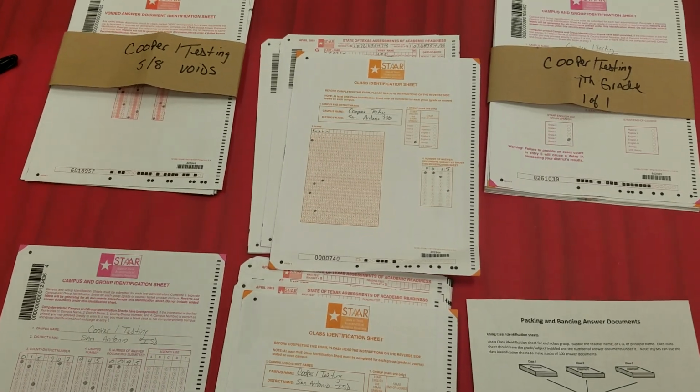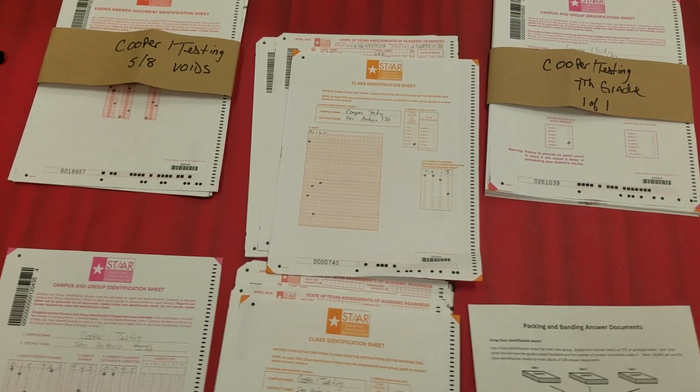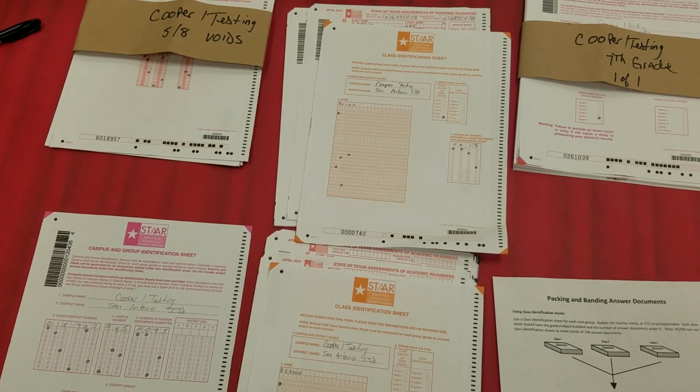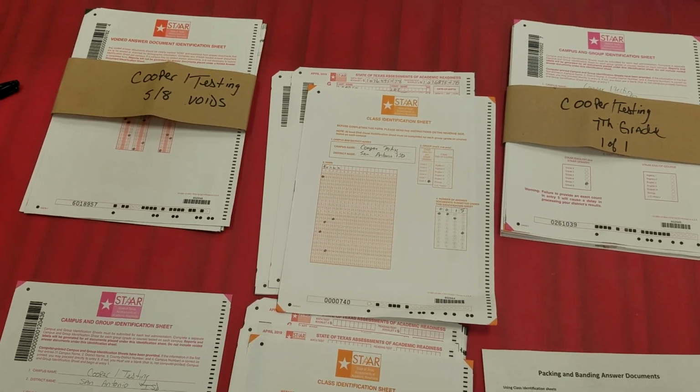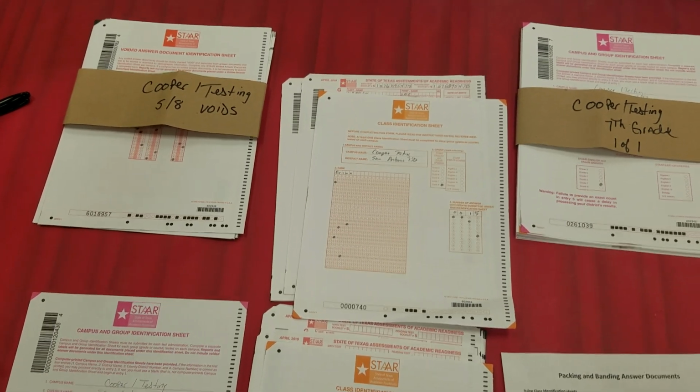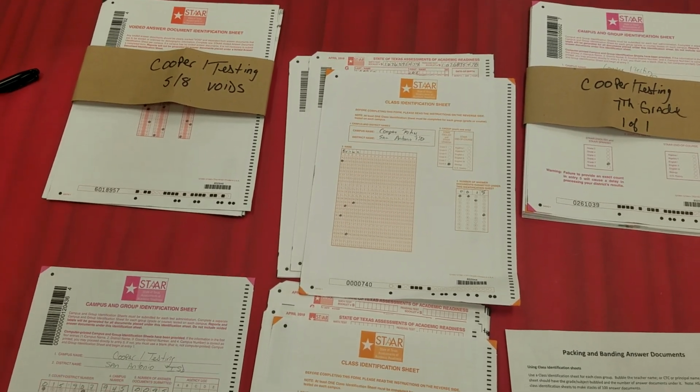Good afternoon. Now that testing is over or about to be over for most of you, we're going to show you how to bundle all of your answer documents and how to get them into order in order to bring them into us tomorrow and/or Friday if you're high school.